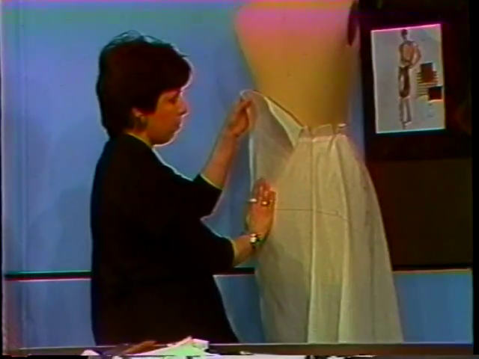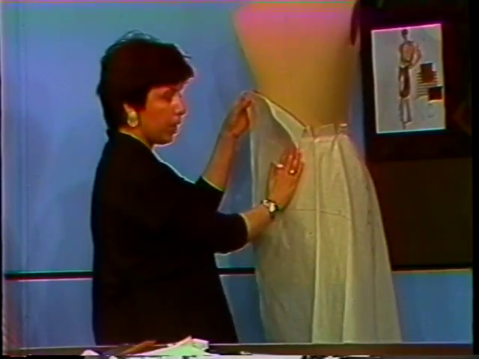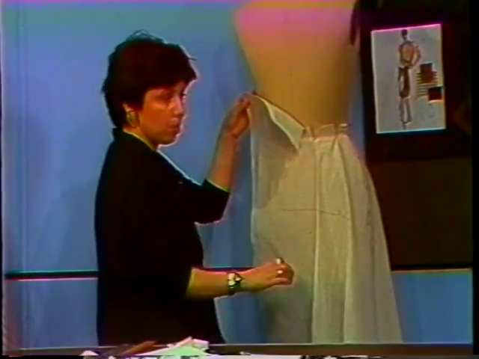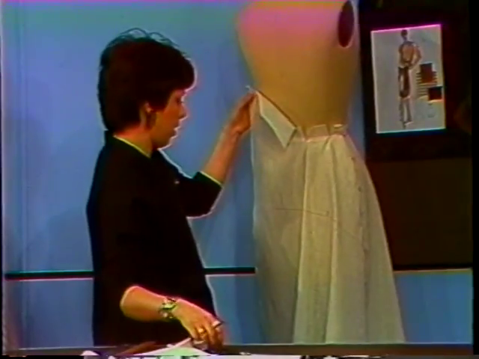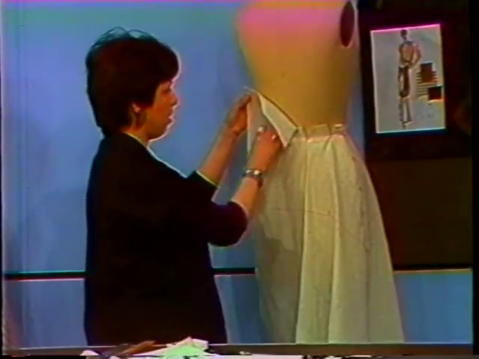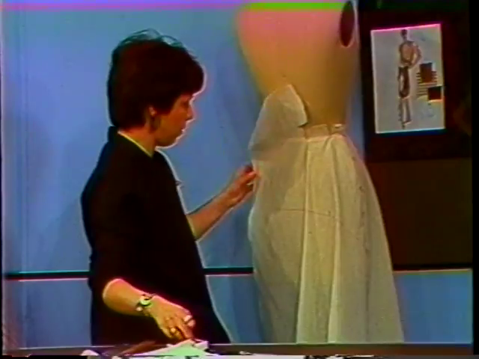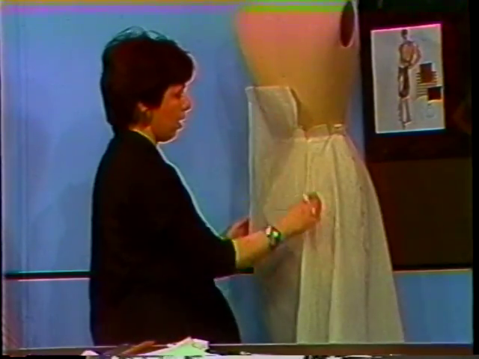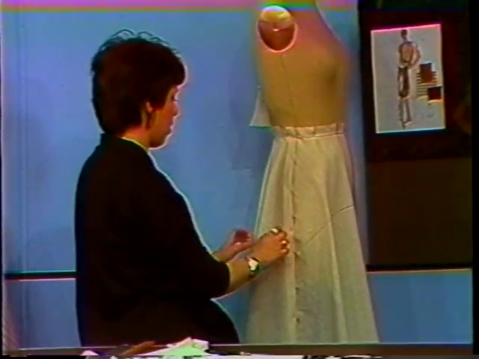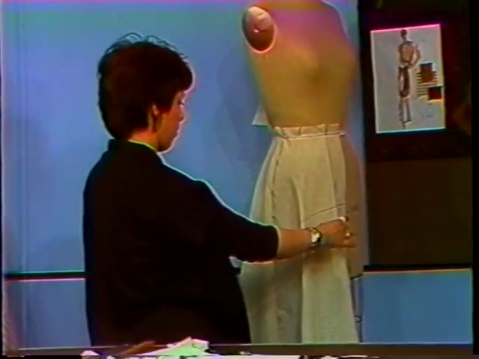When you're dropping the flare into position, try to aim for the straight grain at the center back, which it is. It now has a straight grain at the center back. And go back and compare all the flares again.